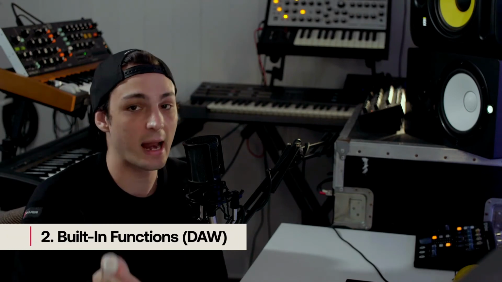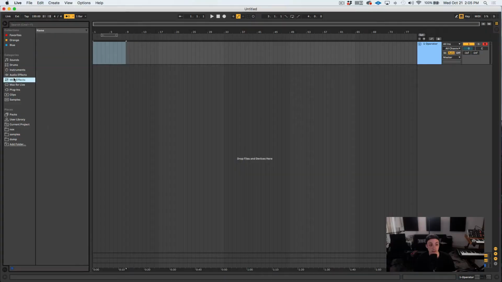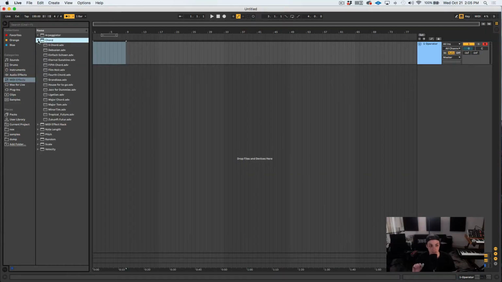Okay, now let's look at the second way of really helping your chord writing process, and we're going to be using some of the MIDI effects in Ableton, and any DAW you're working in. Virtually all DAWs have something like this to assist with the MIDI writing process. So we're going to look at Ableton right now. In here, under MIDI effects, we're going to take the chord menu and drop it down.